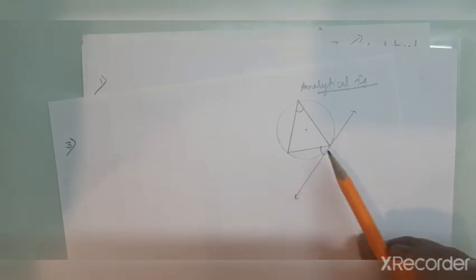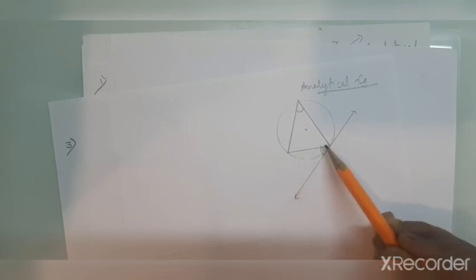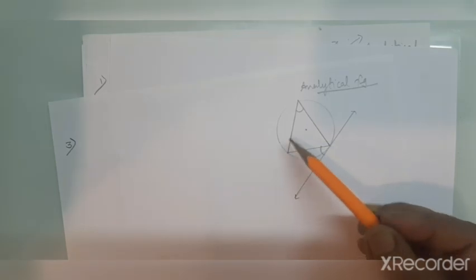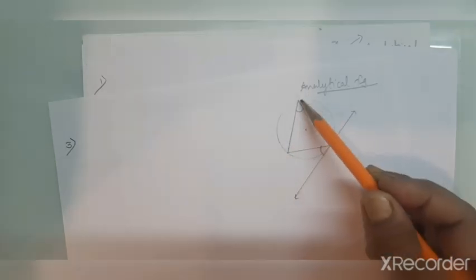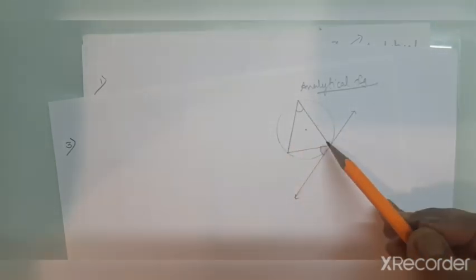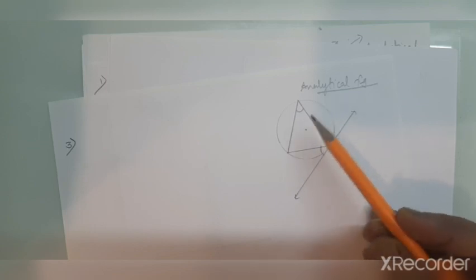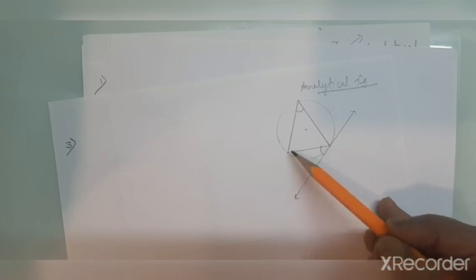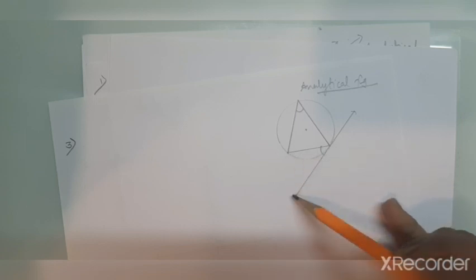Okay, so the angle between the tangent, you can see this is a tangent, and the chord. Which is the angle between the tangent and the chord? This angle. This angle is congruent to the angle which is inscribed. You can see this is the inscribed angle in the arc opposite to the arc intercepted by that angle. So this is the angle and this is the arc which is intercepted by this angle.